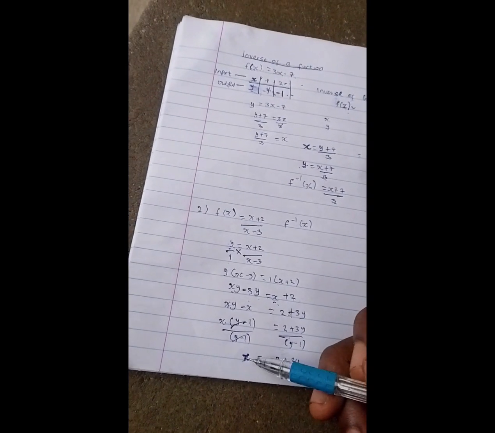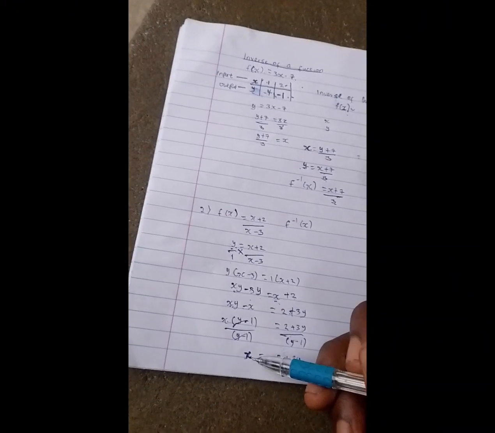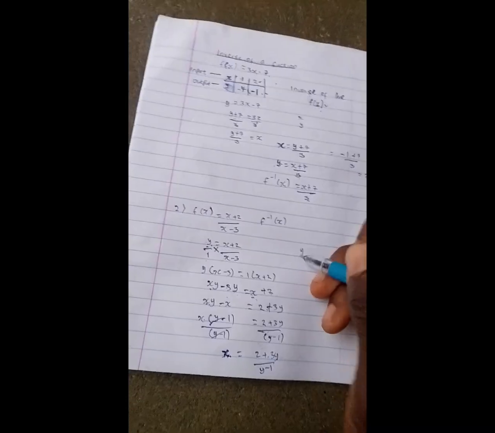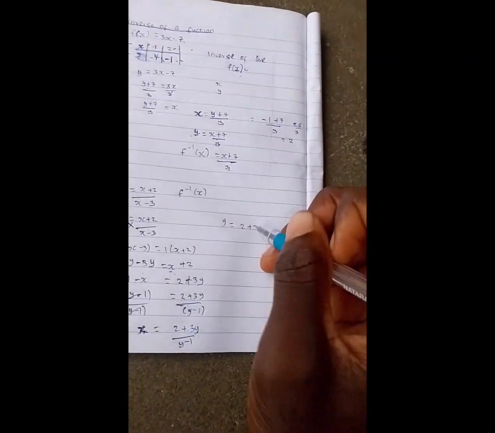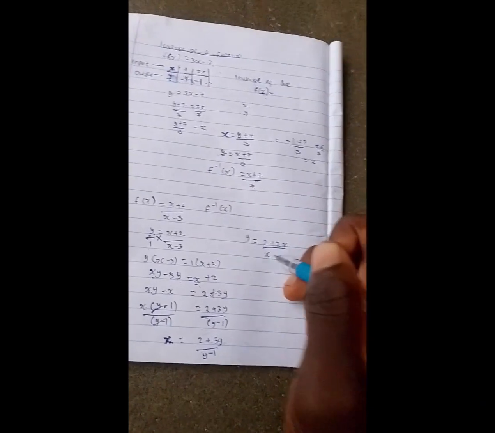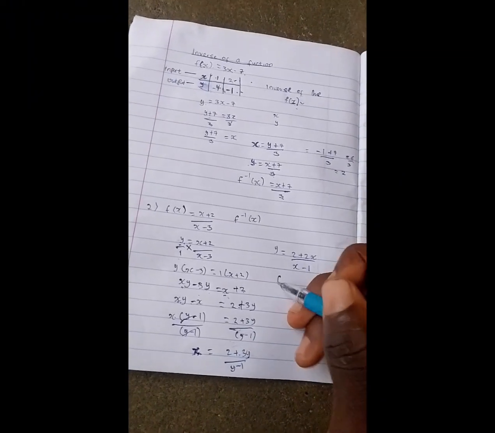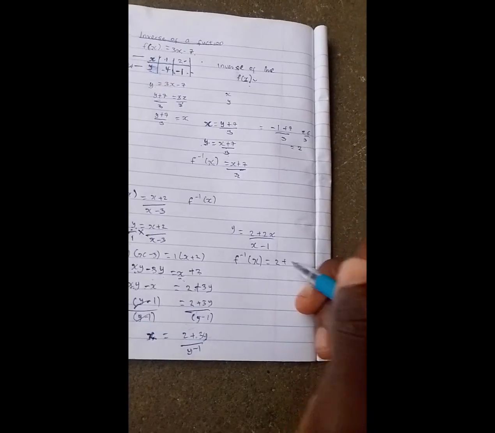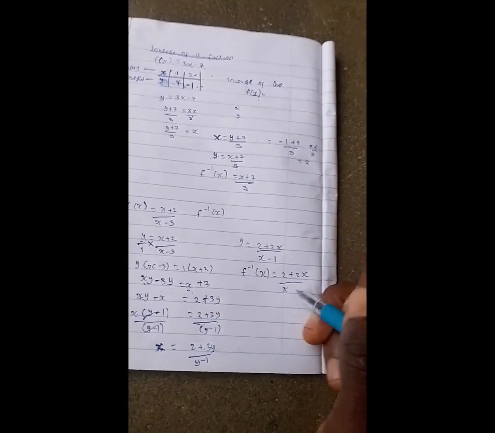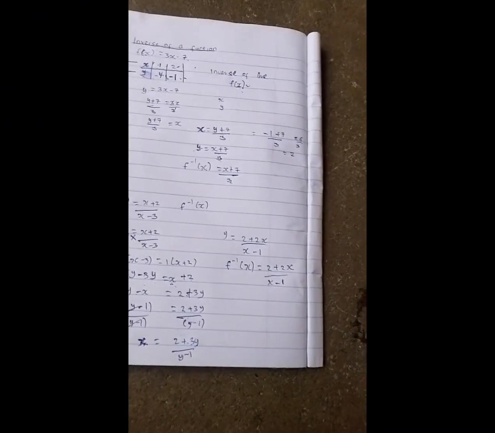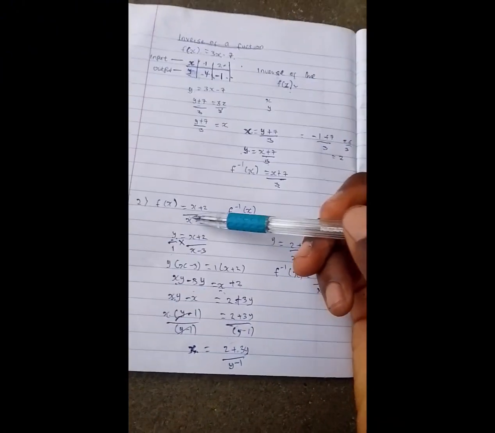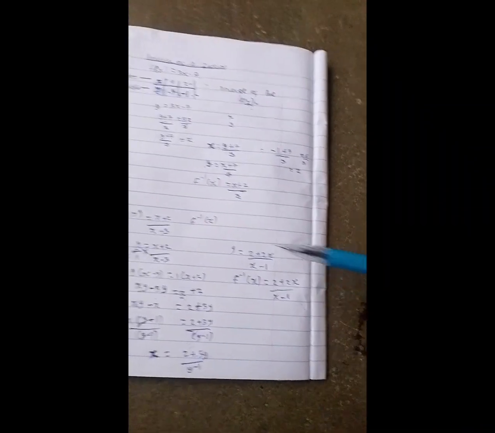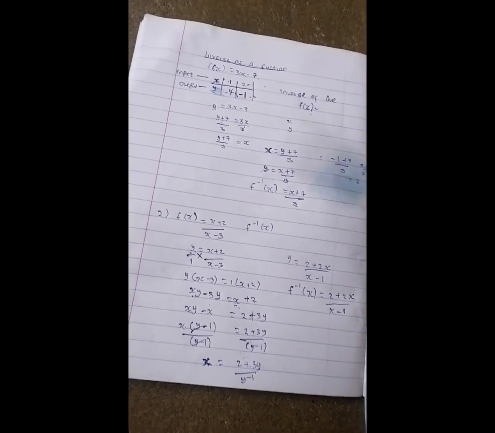So I cannot call this my output now for the inverse and call this my input. So to make it normal, I'll just change this y to x and change this x to y, all over x minus 1. So if I want to write it, I will say my f inverse of x is this function, 2 plus 3x all over x minus 1. So that means that if I put any output from this normal function into this engine, I'm going to get the input for this function. That is just the meaning.